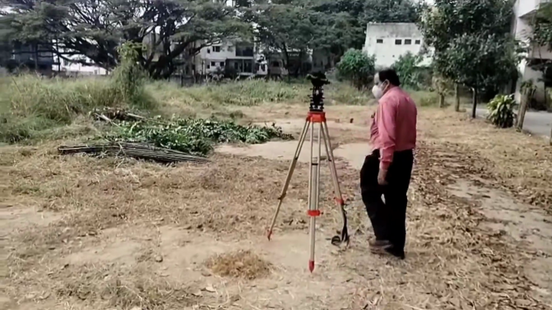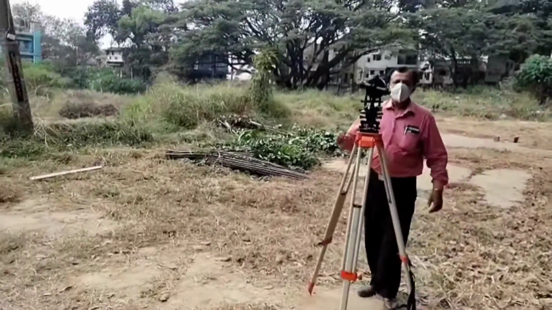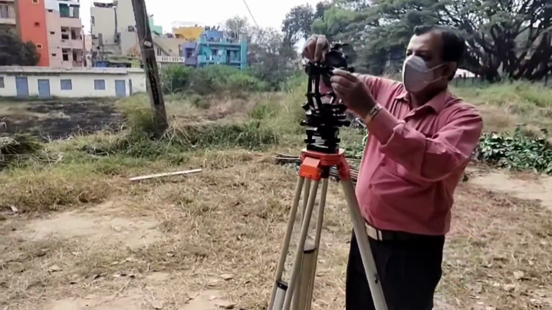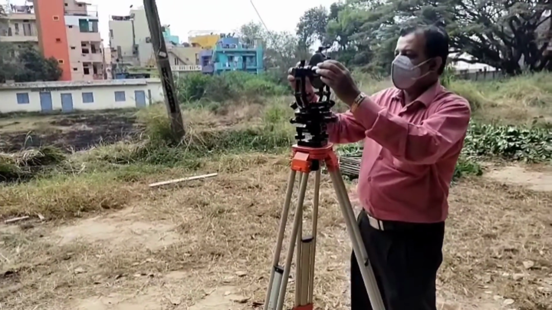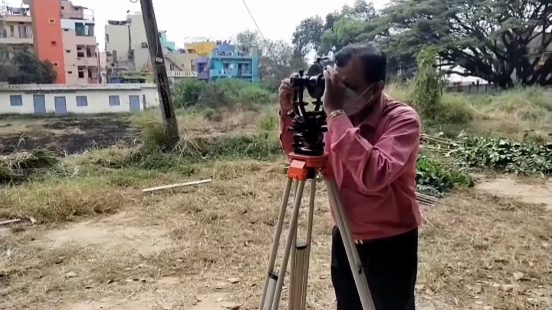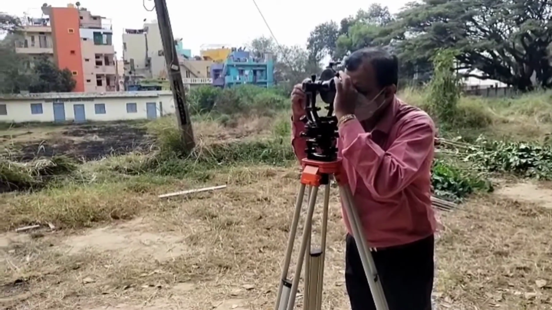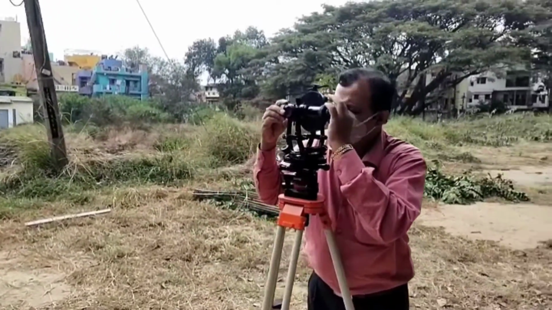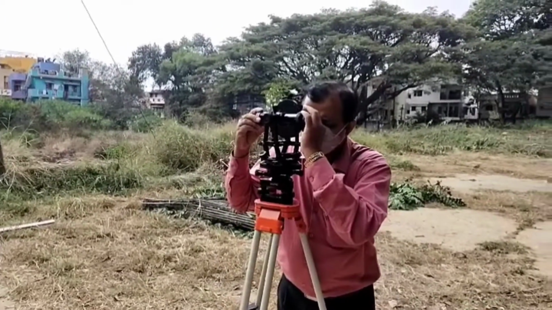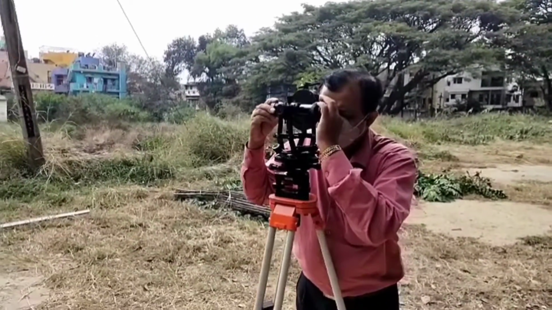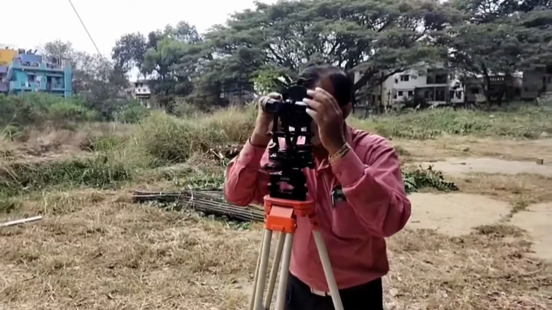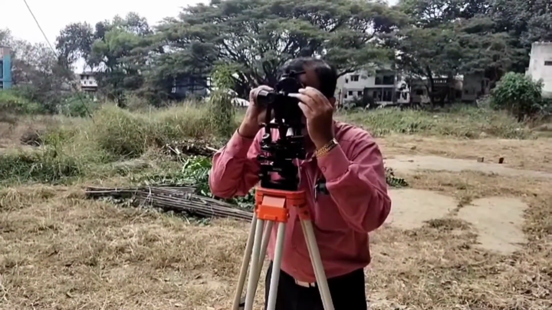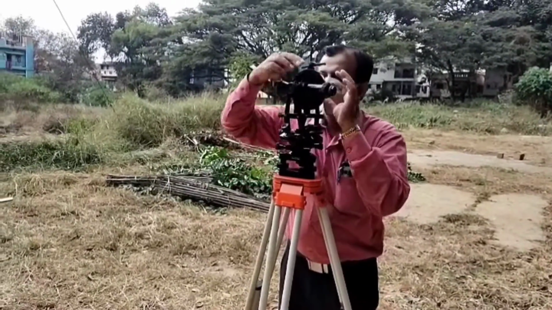The first step, bring the vertical angle to 0 degree, 0 minutes, 0 seconds, right. The vernier C and vernier D, both should be 0 degree, 0 minutes, 0 seconds. 0 of the vernier and 0 of the main scale should coincide.